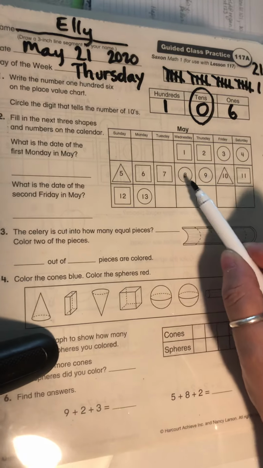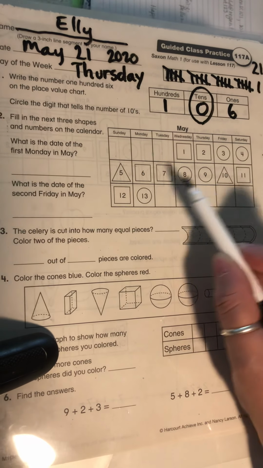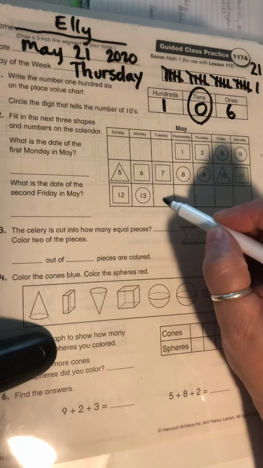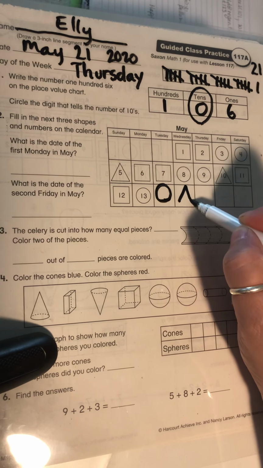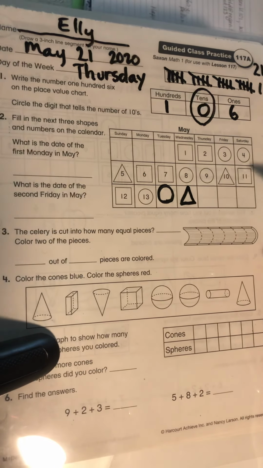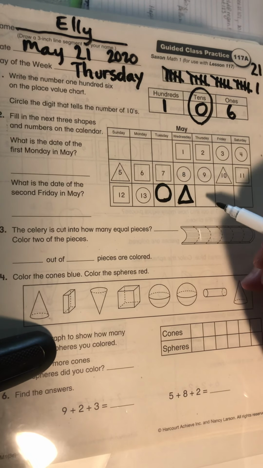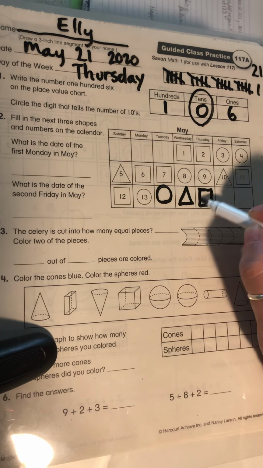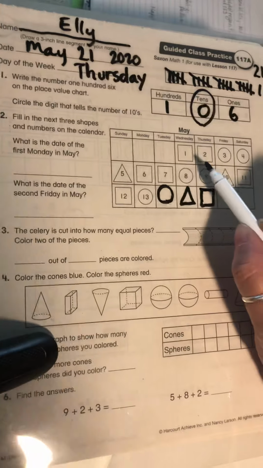Square, square, circle, circle, triangle. Square, square, circle, circle, triangle. The next shape, because we're going to start the pattern over again, what would it be? Square.